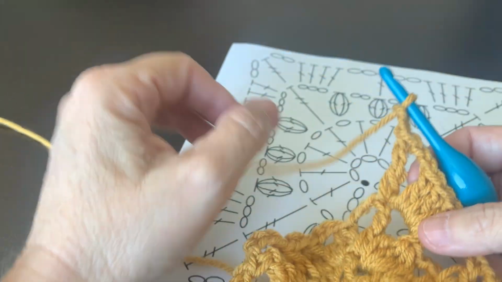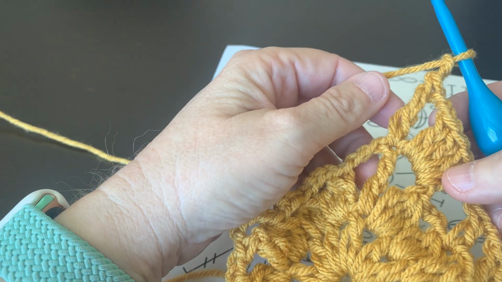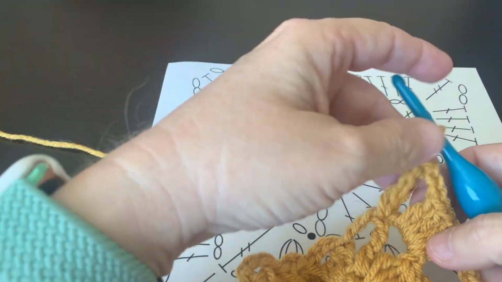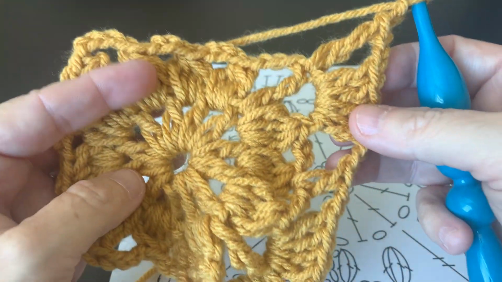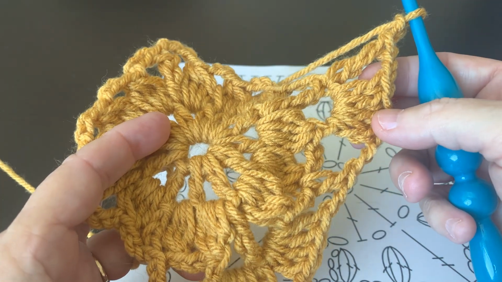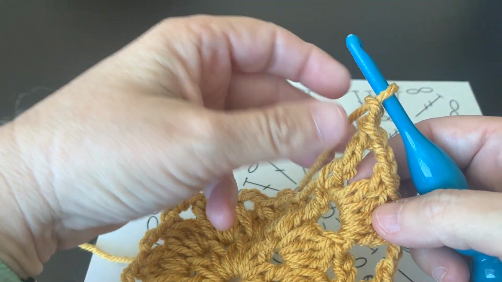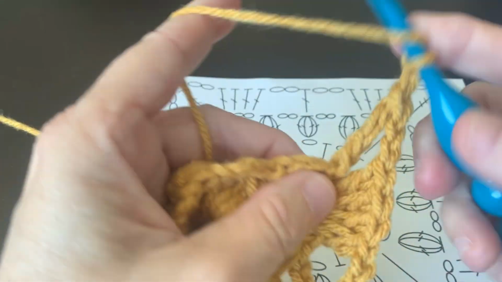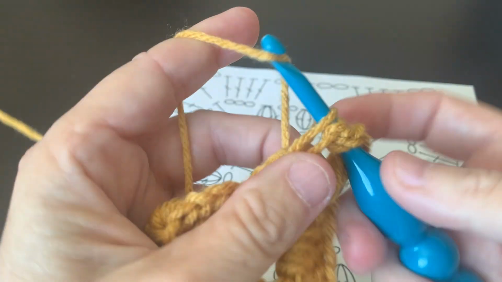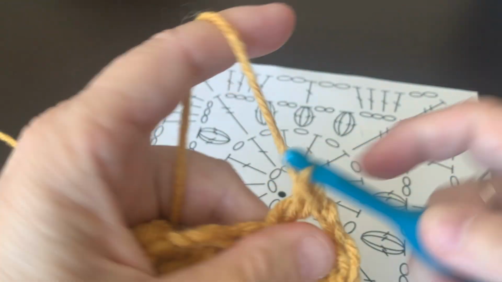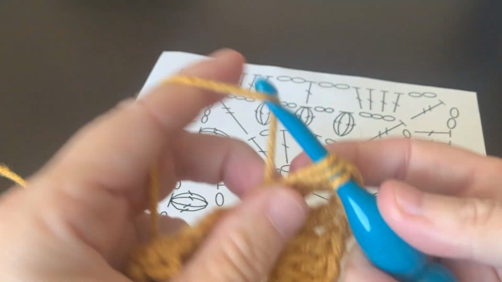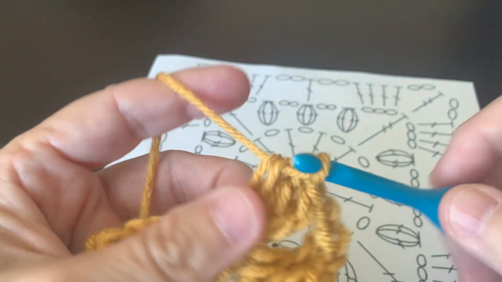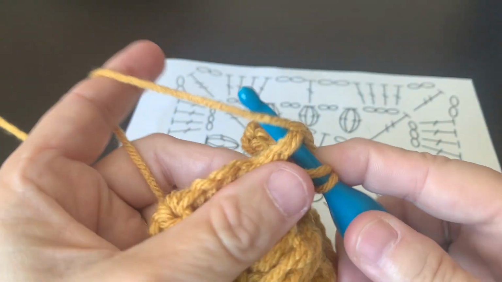And we did our treble. We need to follow the pattern as it shows right here. Look at that. This thing is huge. Now, we need our 4 double crochets in the next chain 3 space. 1, 2, 3, and number 4.